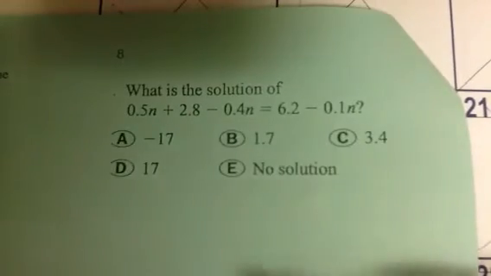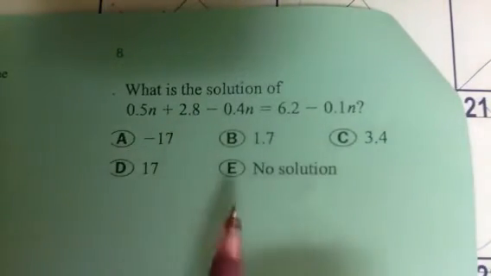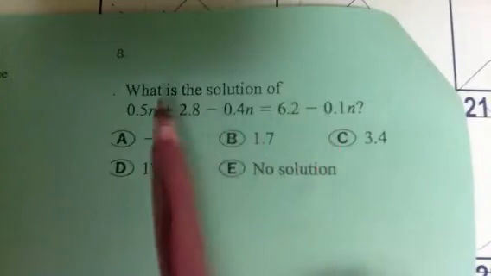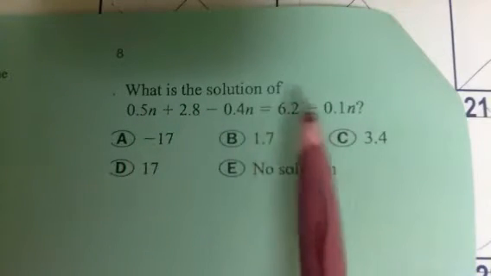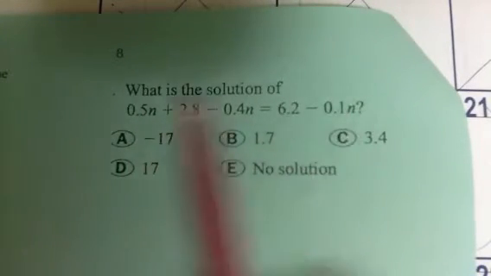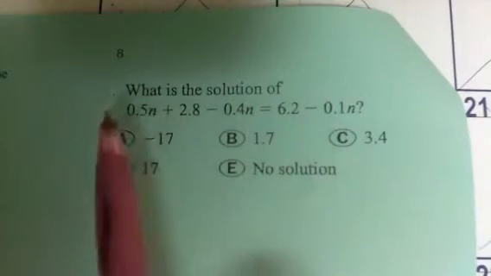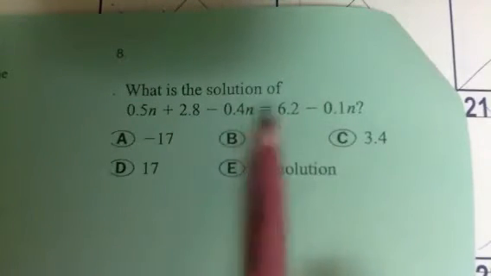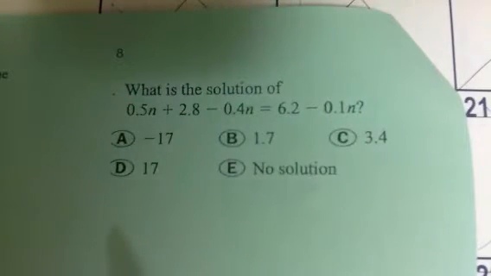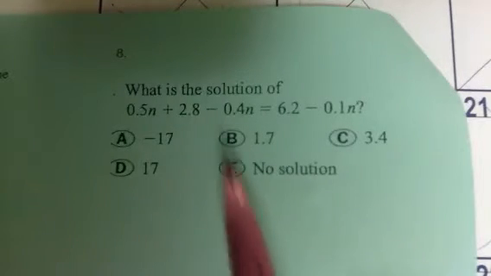Okay, this problem is asking for a solution, and it's a bit of a trickier problem. To show the steps, you'd have to do a few different things. You do have the advantage of multiple choice here, which means you could plug these values in for n and check to see which one will work. Okay, so that is a choice to find your answer.